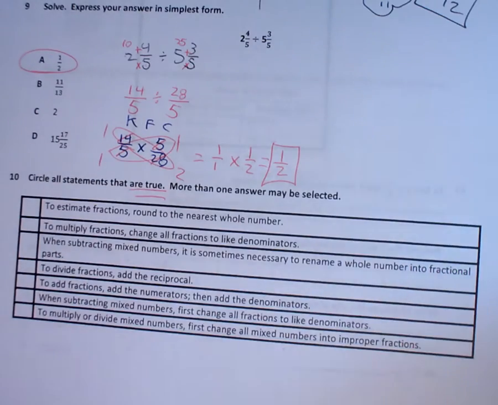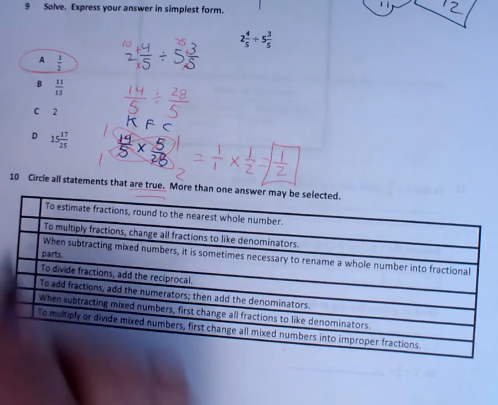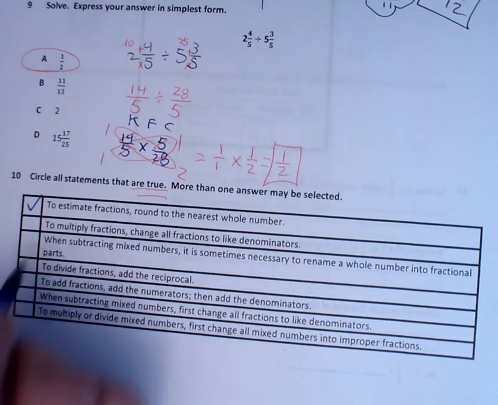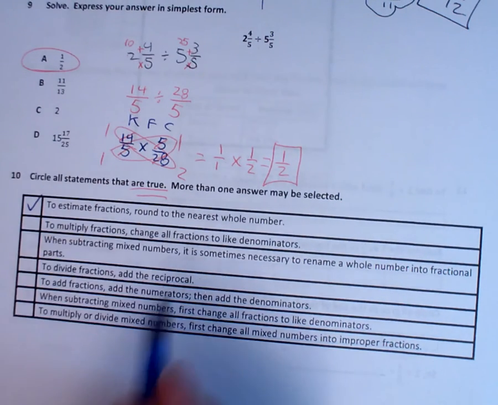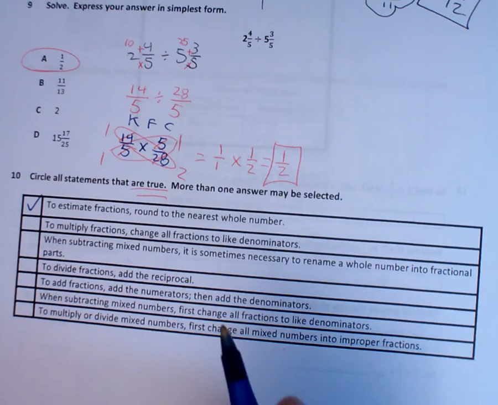So to estimate fractions, round to the nearest whole number. Sounds logical. Yeah, that works. True. To multiply fractions, change all the fractions to like denominators. Do I need like denominators to multiply or divide fractions? No, it's only for add or subtract. So they're trying to get you. That was trying to get you right there.